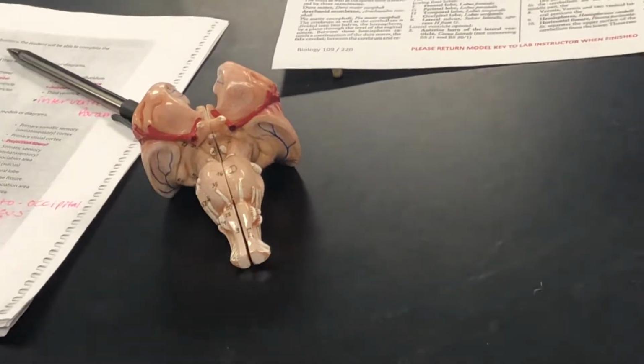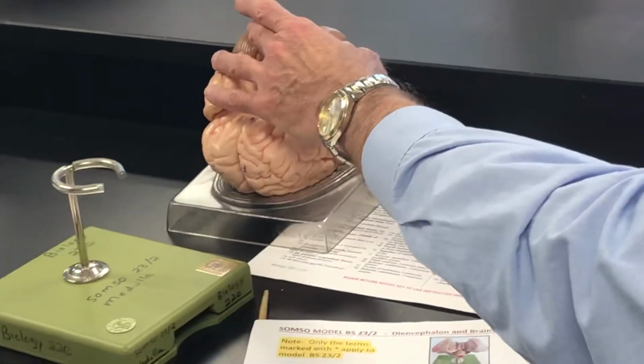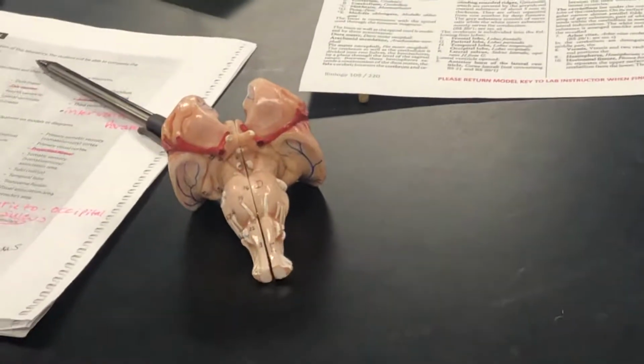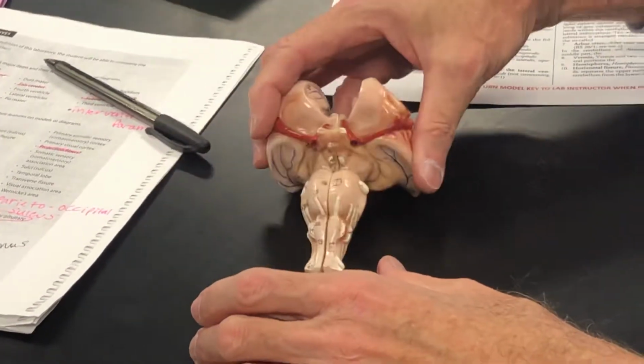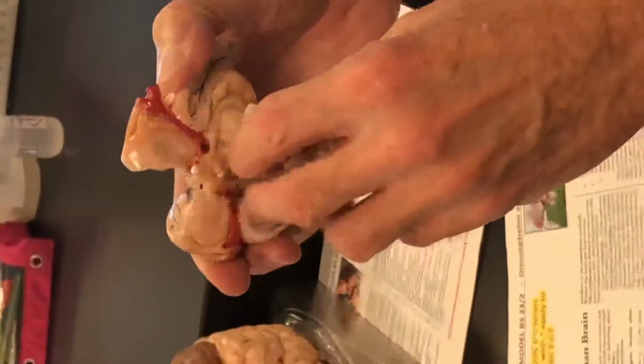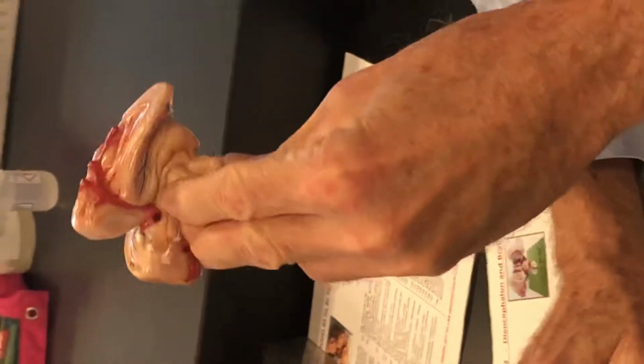Except for the cerebrum and cerebellum. They've been removed. The two cerebral hemispheres have been removed. The cerebellum has been removed. That's what's left. Okay, so what's left? The diencephalon and the brainstem. So that whole thing on top is the diencephalon. I'm gripping this model by the diencephalon. Now gripping the model by the brainstem. So this is diencephalon and brainstem.